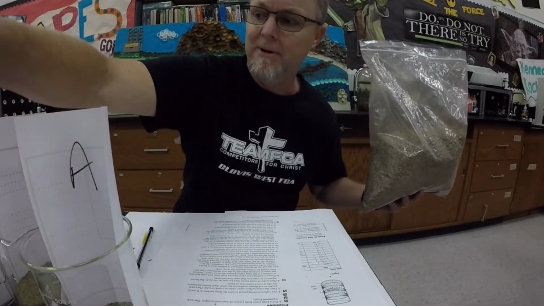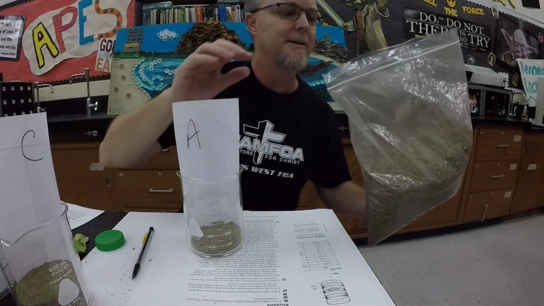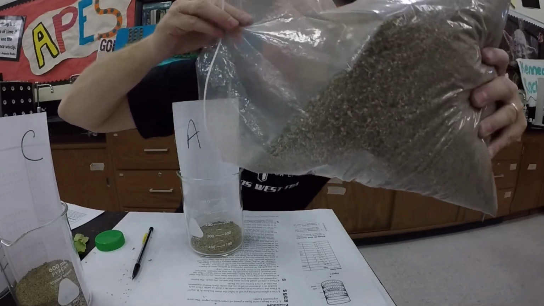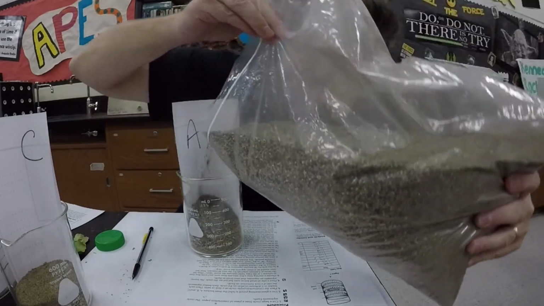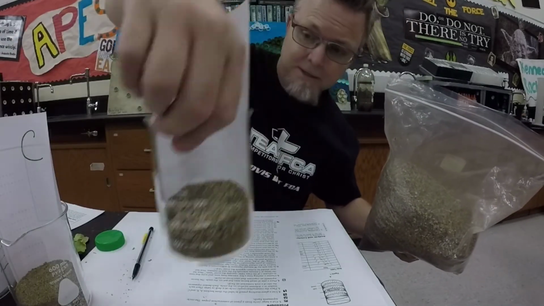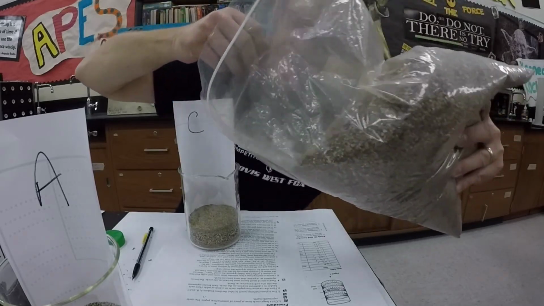Well, good morning, CW Bio. It's been 3 minutes, and on this step, I'm supposed to add some of this vermiculite to both beakers A and C. Poor little beaker B hasn't even gotten into the mix yet. Beaker A is gonna get 2 centimeters. Let's find that hole again. There we go. Smooth that out. That's 2 centimeters, ish. And same thing here for beaker C.